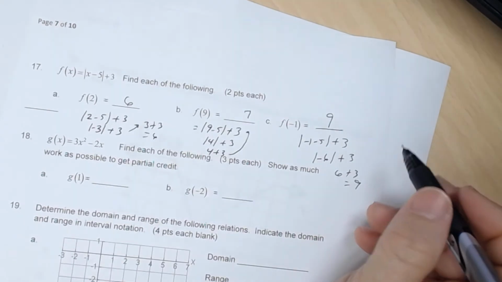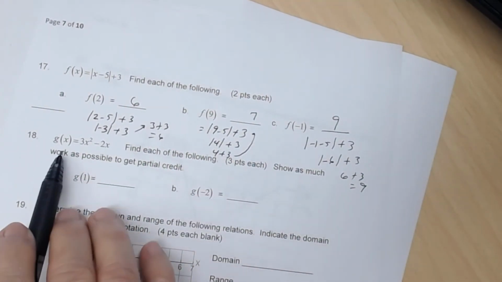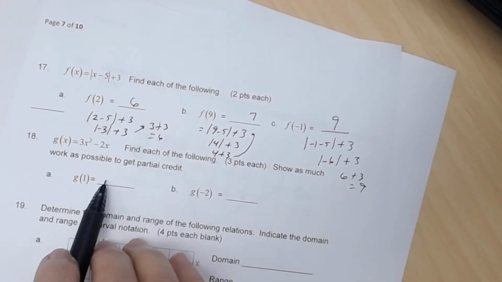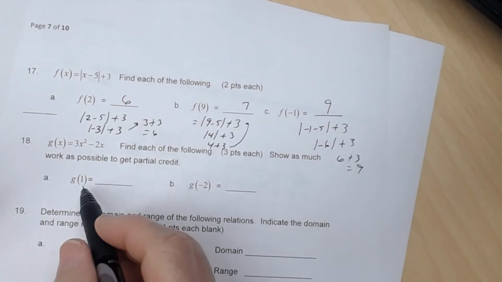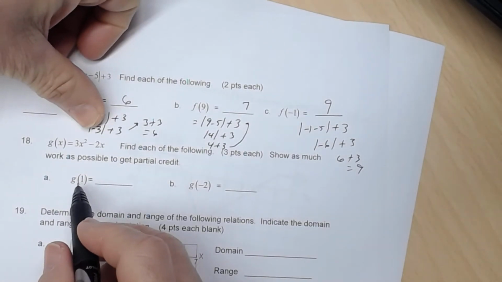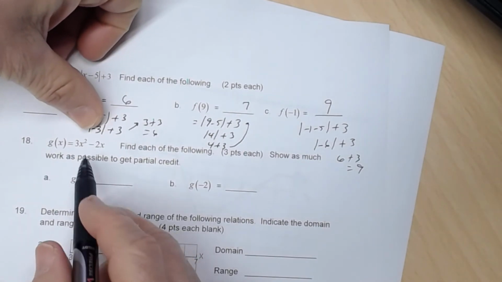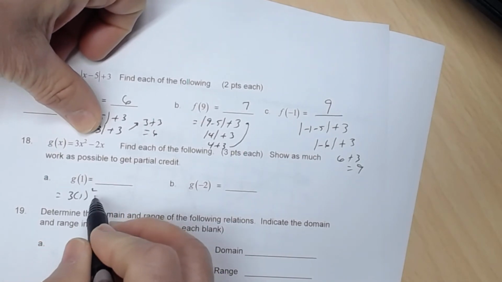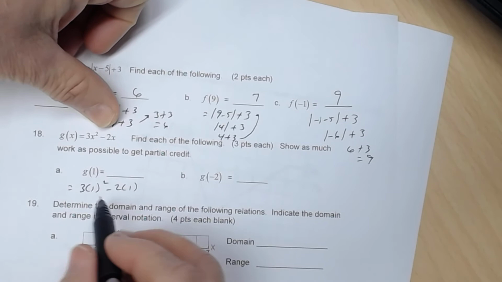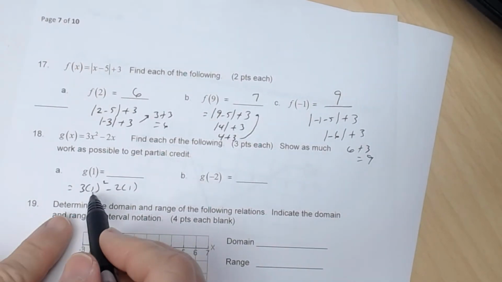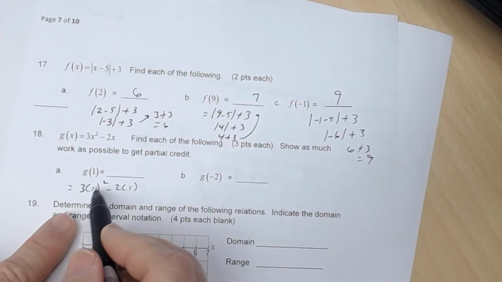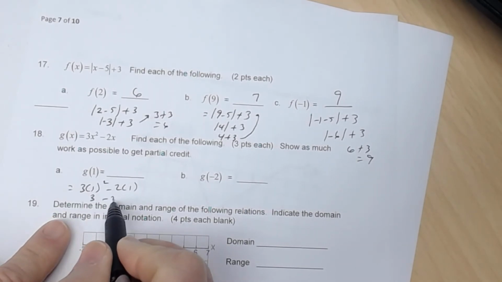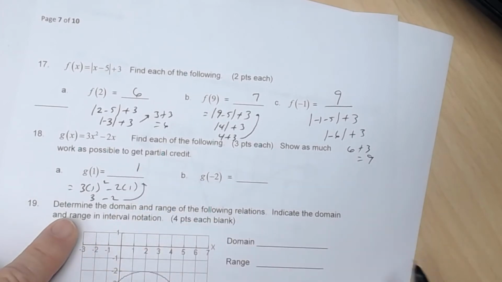So that goes here. All right, now here you're given this function g of x, and again you want to evaluate at these values for x. So if x is, this says what's the y value when x is 1. So where we see the variable x, I substitute 1. So I get 3 times 1 squared minus 2 times 1. Well, you remember you've got to do the order of operations. You've got to square first before you multiply. 1 squared is 1. 1 times 3 is 3. And then 2 times 1 is 2. So I get 3 minus 2, which is 1.